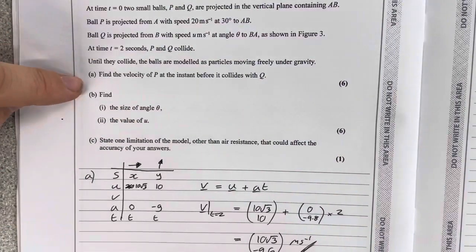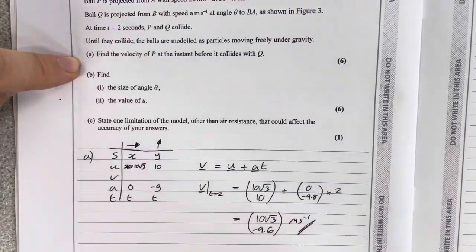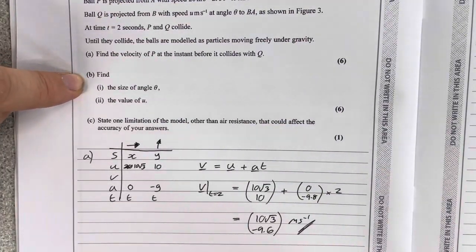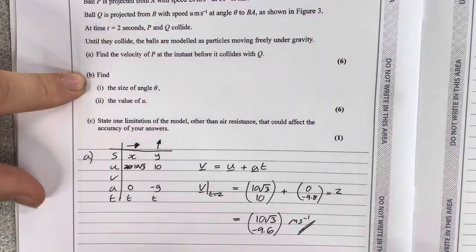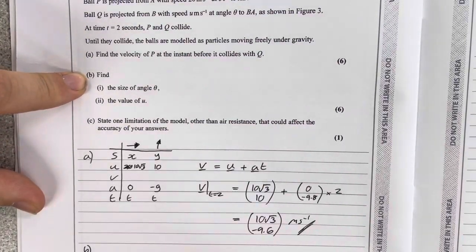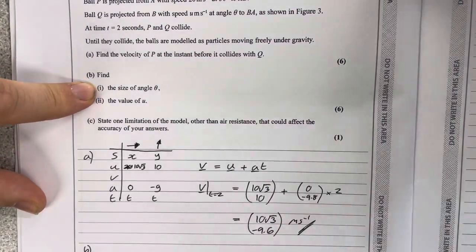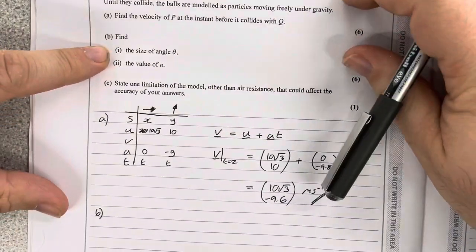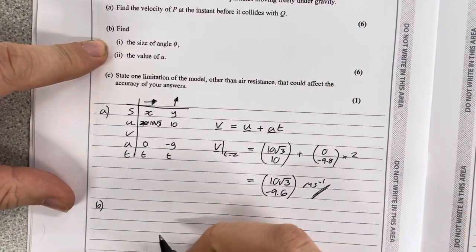Okay, that's the velocity of P the instant before it collides with Q. That seemed to be easy for 6 marks. Oh well. Part B: find the size of angle theta. Okay, so what is x?